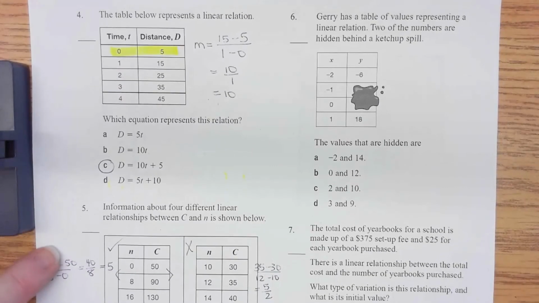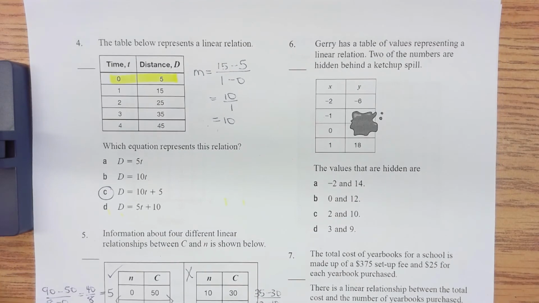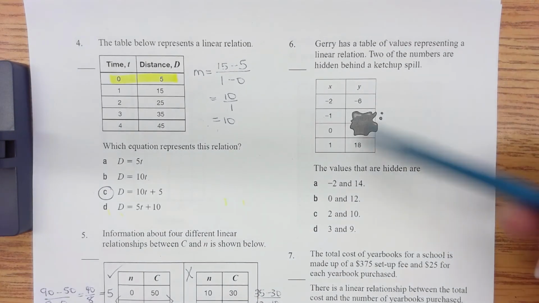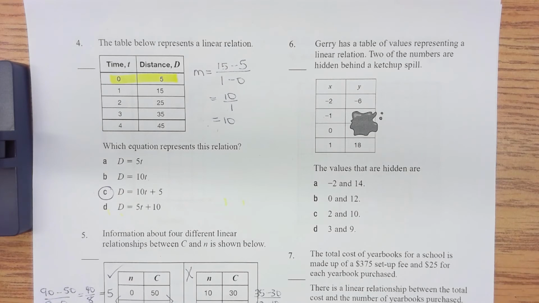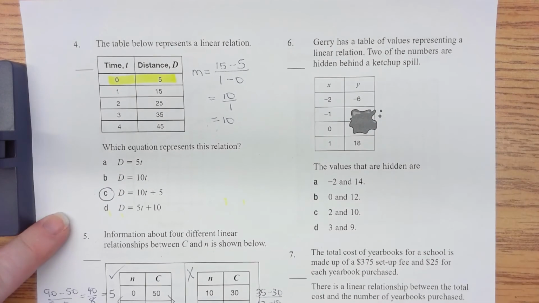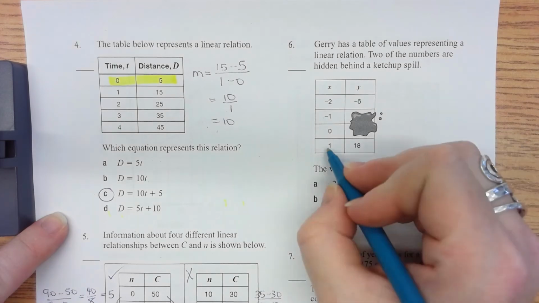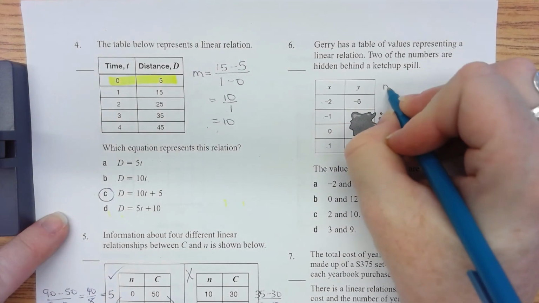Number 6, Jerry has a table of values representing a linear relationship, and 2 of the numbers are hidden behind a ketchup spill. But you know that it's linear. So if we want to figure out what these values are, if we can figure out the slope, we can use the slope to go to our next point. So I'm going to use these 2 points to figure out my slope.